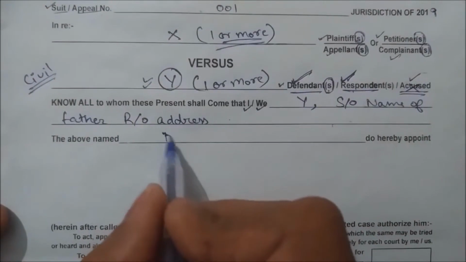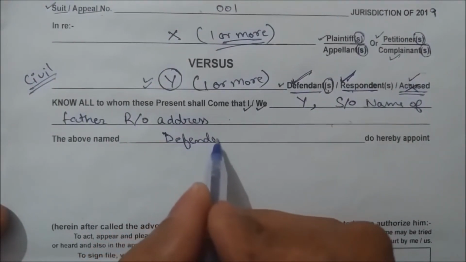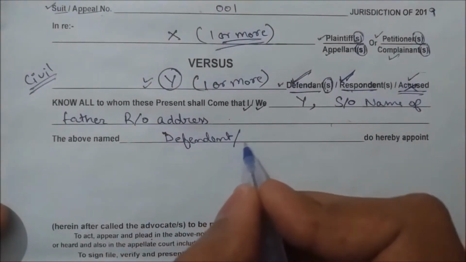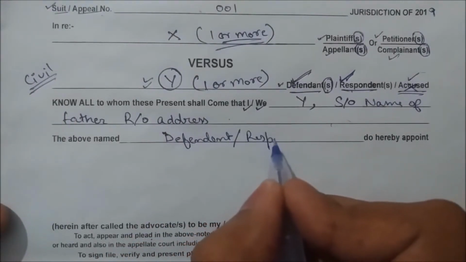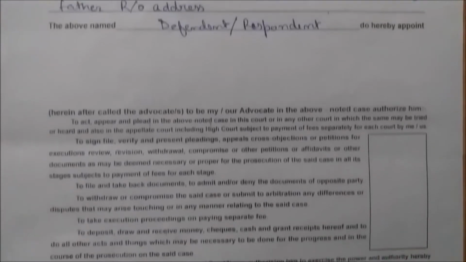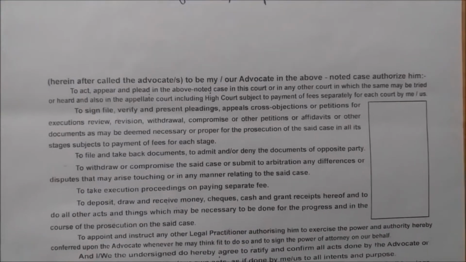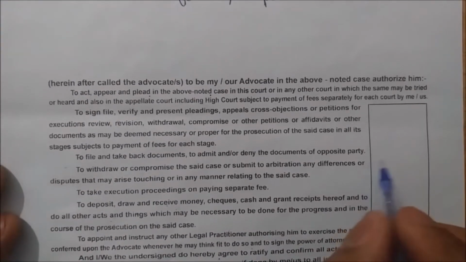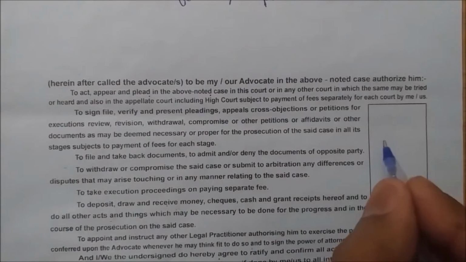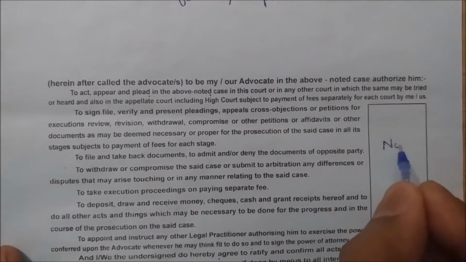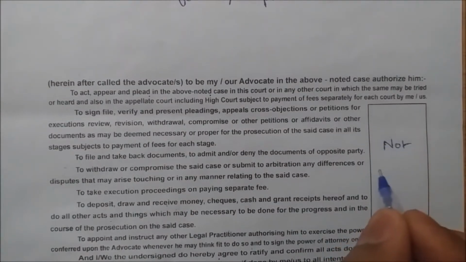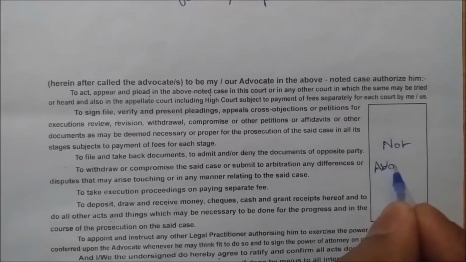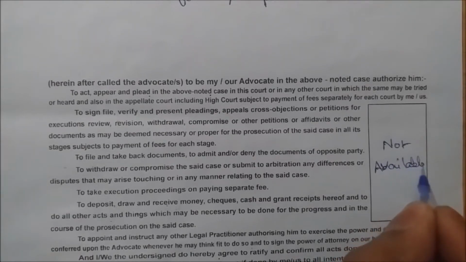Now, we will see another box in the middle of the page. This has also been given for pasting the court fee, but it is not mandatory to paste any court fee here. If you paste any court fee here, this is considered as a donation. So it's voluntary. You can paste a court fee here or just leave it as it is, write not applicable.